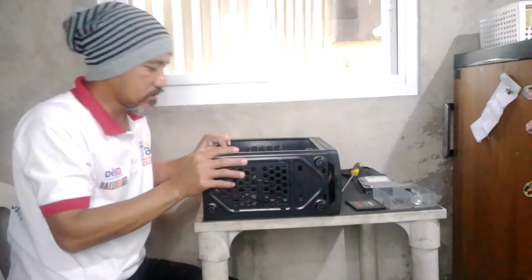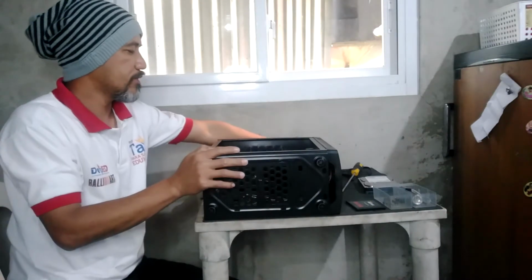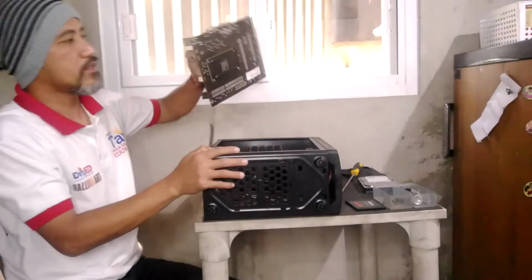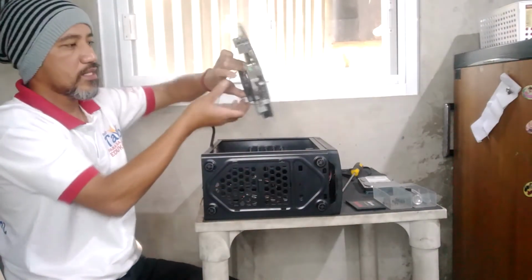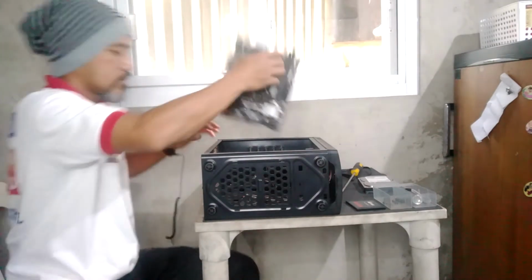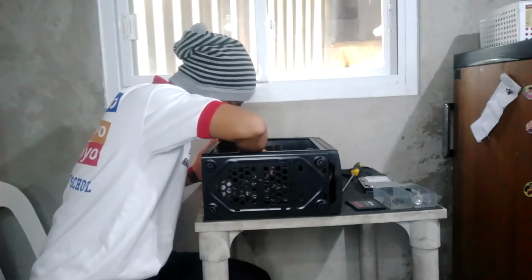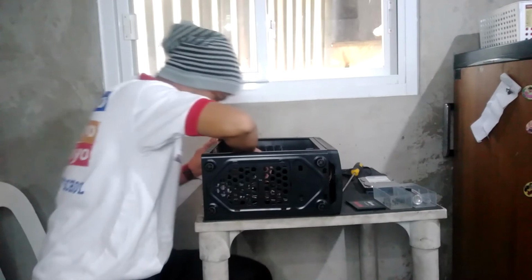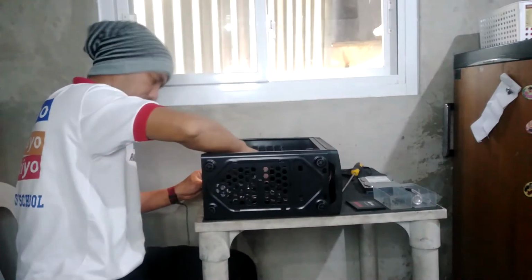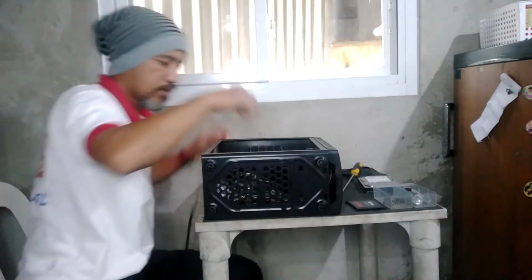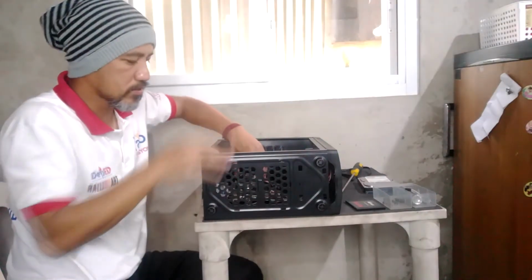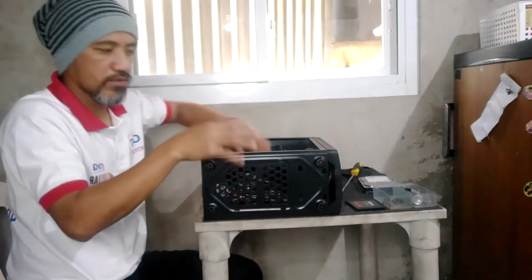Next is we get the motherboard. Ipwesto na natin siya sa loob ng ating system case. And then ibalik natin yung 4 na little screws that holds the motherboard in our system casing.